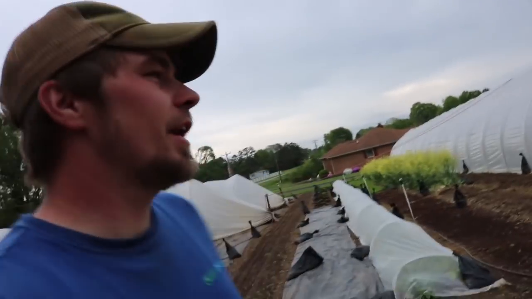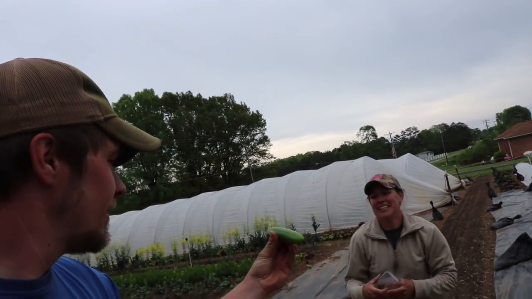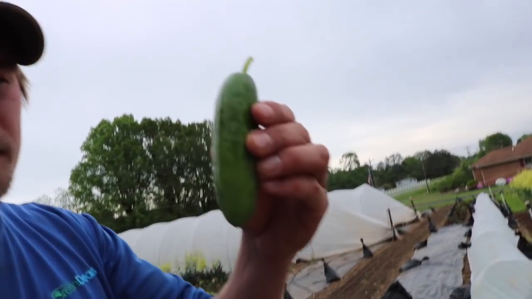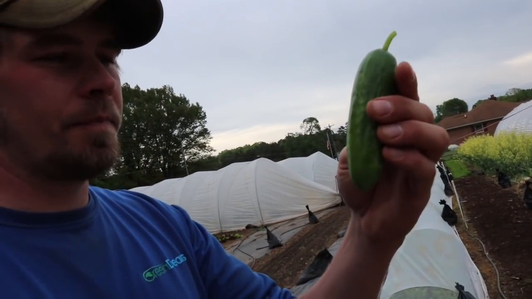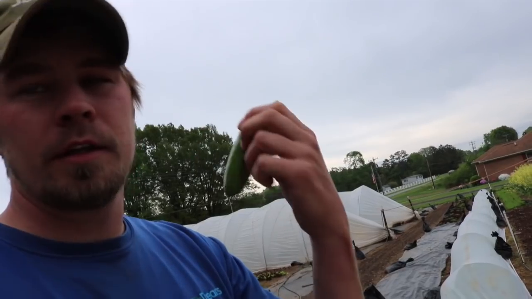Rain. Hey, it's starting to rain. Check this out. Bam. First little cucumber. Unheated tunnel. Harvested before the last average frost date. Pretty neat. Well, it's been a warm spring. It's not really that cool. Woo, that's pretty good.